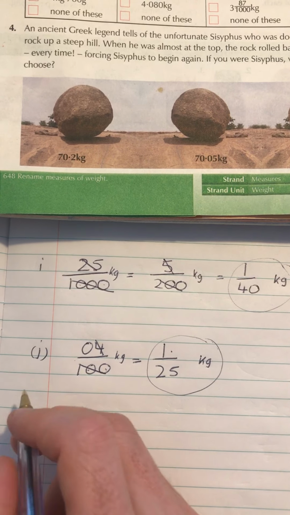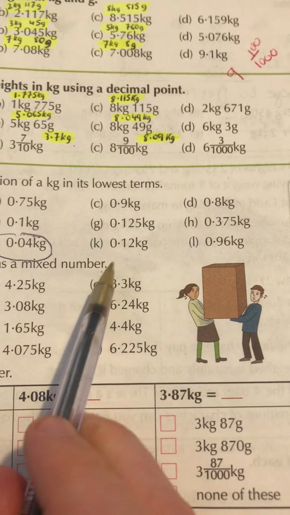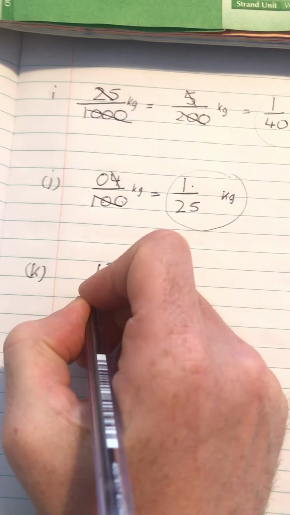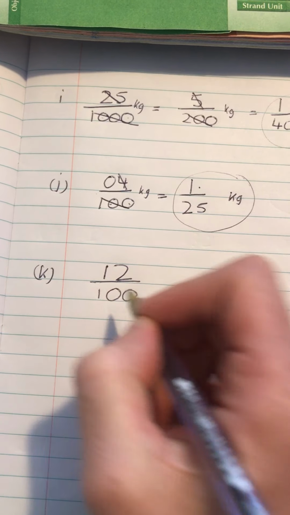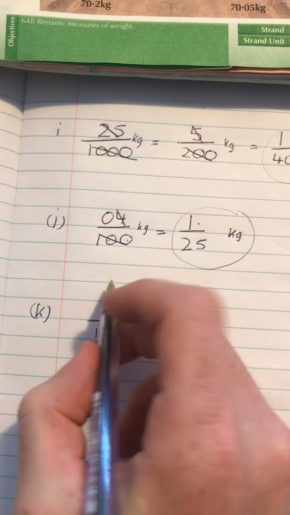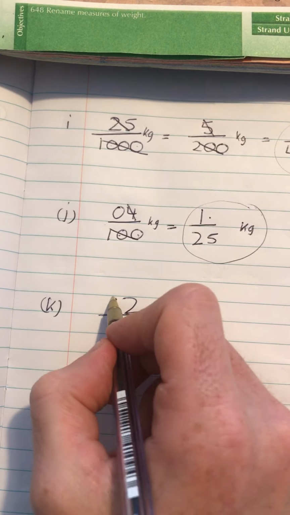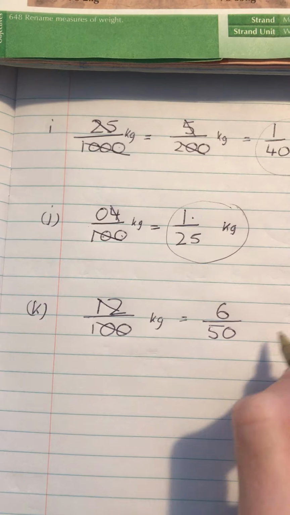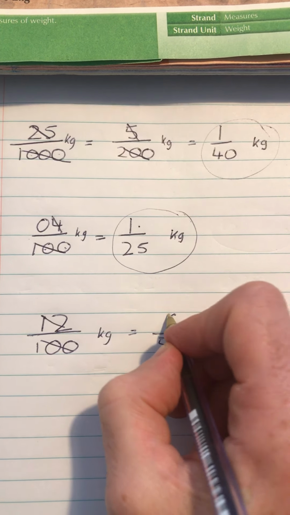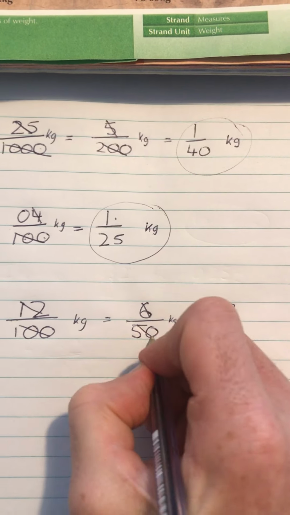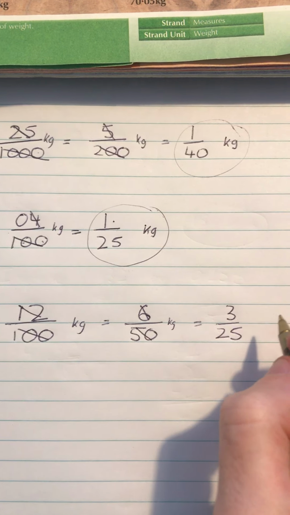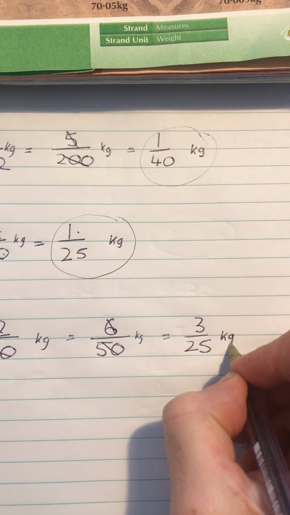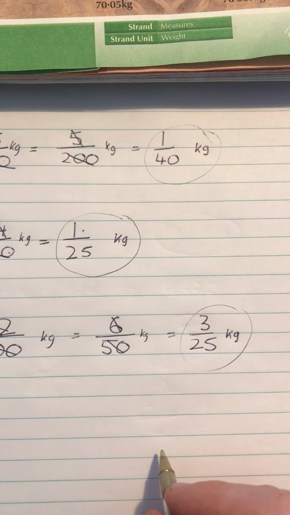And I'll just show you one more. If we look at K, so K there again is 0.12 of a kilogram. So I'm going to put 12 over 100 because there's 2 numbers after the decimal. And I'm going to try and simplify down. So what would go into both? Well, I know 2 would go into both. So 2 would go into 12 6 times. 2 would go into 100 50 times. I think I can go even simpler. 2 will go into those again. So that's 3 over 25. And is there any number that we can divide into both 3 and 25? No. So 3/25ths of a kilogram is my answer there.